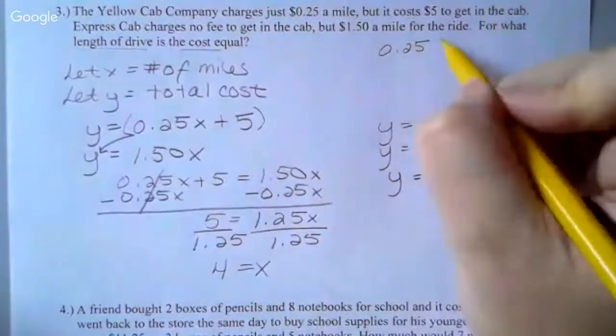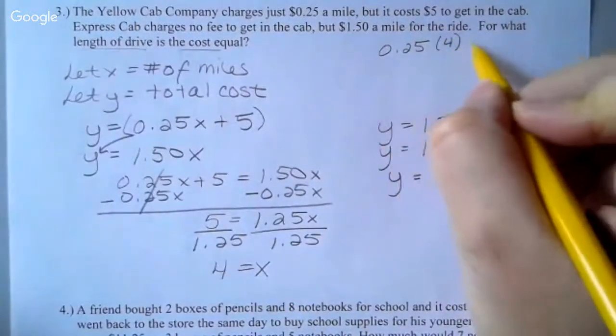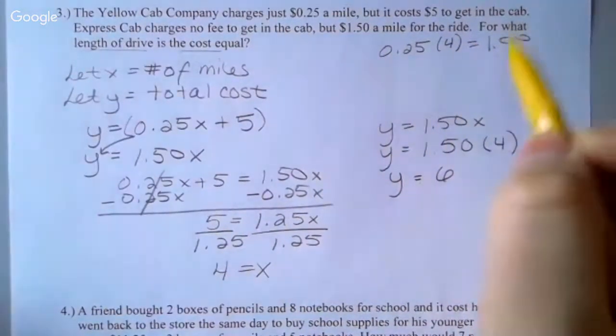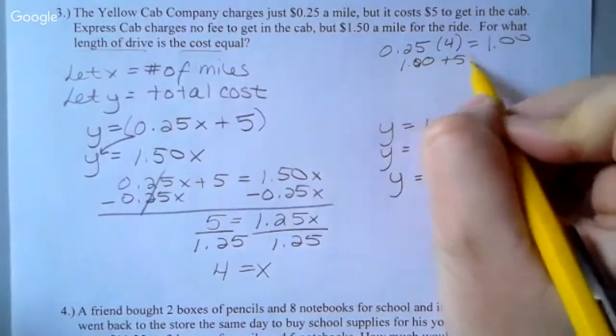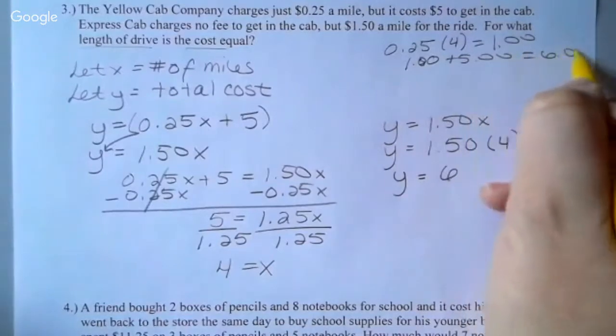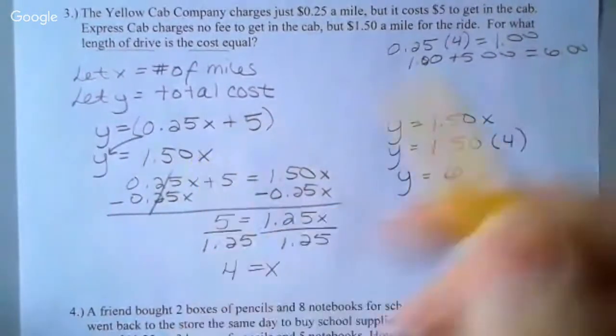So I'm going to check this one. 0.25 times x is supposed to be 4. So 25 cents for 4, that's $1. And then we're going to add 5 to that because I had to pay $5 just to get in the cab. So that's a total of $6. So that one's okay.